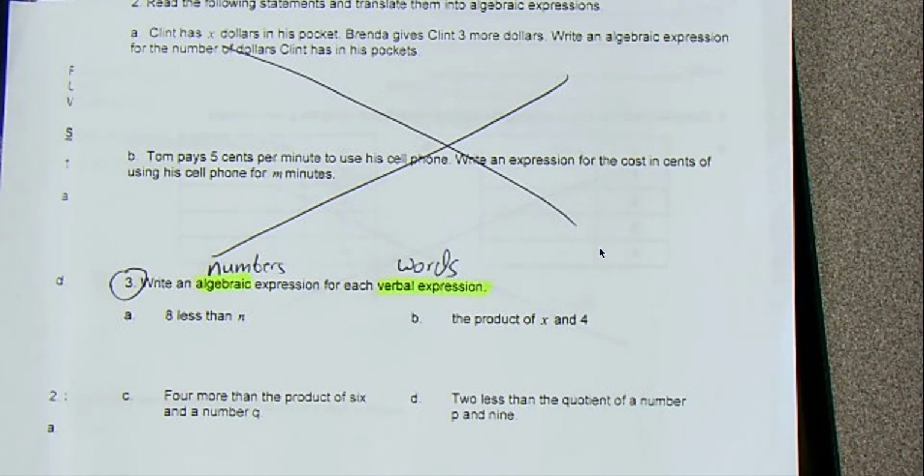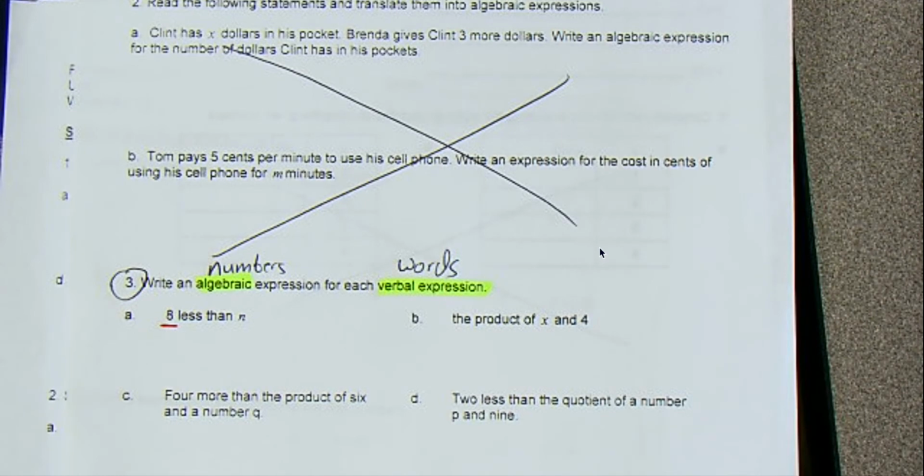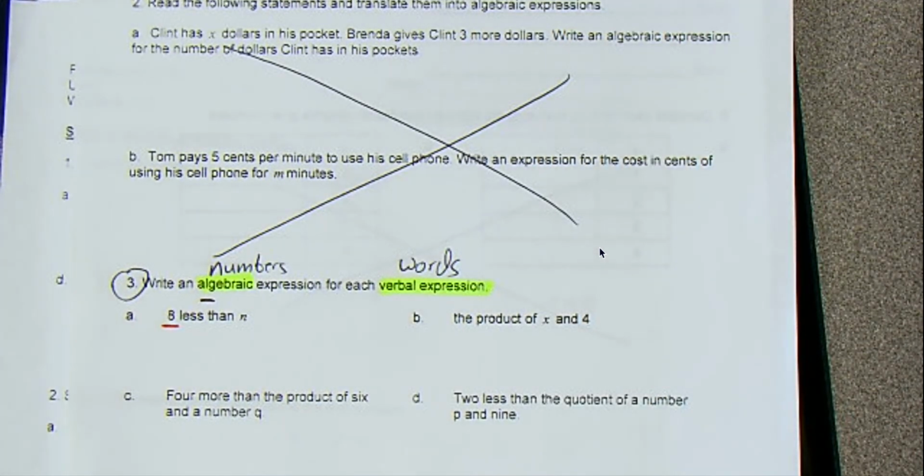So for A, I'm just going to do A with you guys. It says 8 less than N. So first, I'm going to underline my constant in red. My constant is my number. It is the number 8. Okay. And then we see less than. This is where you might need that cheat sheet from your notes. If we looked at that cheat sheet, we would see that less than means to do subtraction. So above less than, I'm going to put a big subtraction sign so I know that I'm doing subtraction.